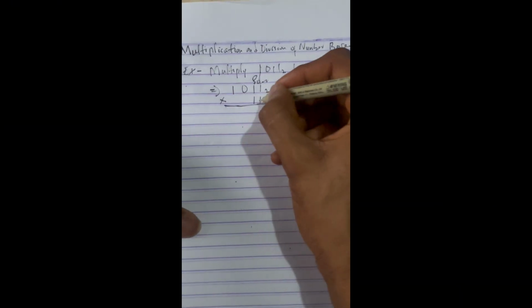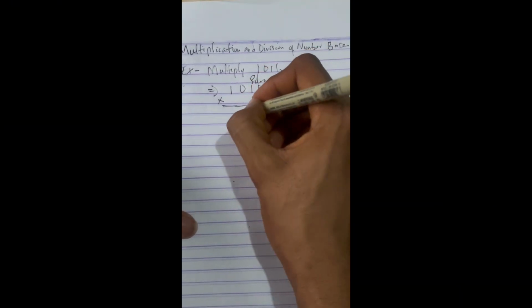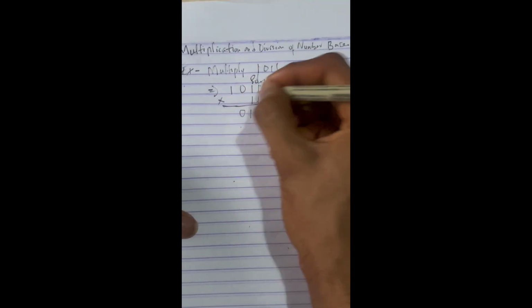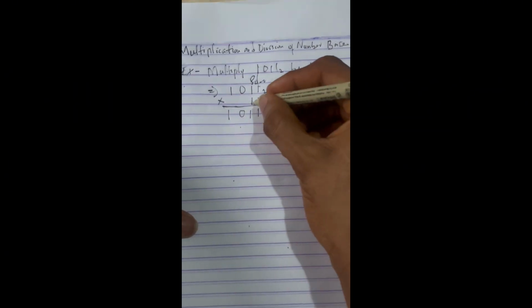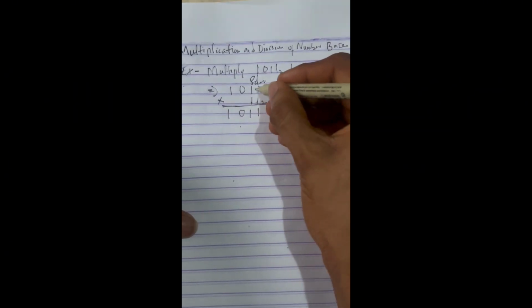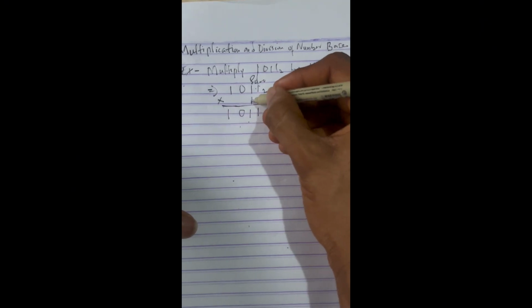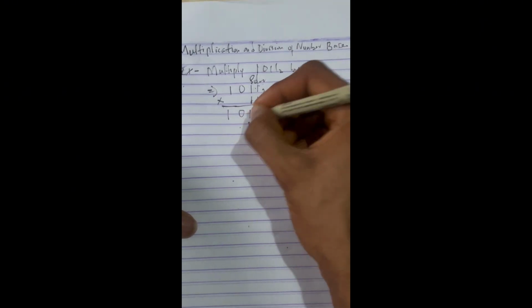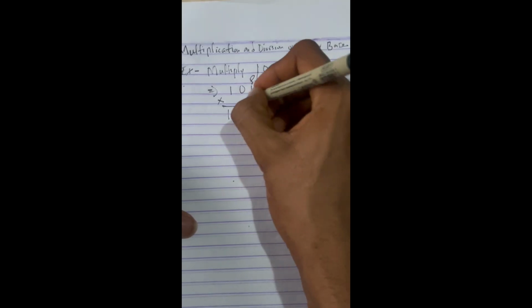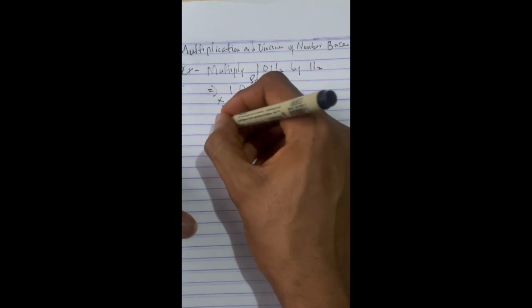So let's go now. 1 times 1 is 1. 1 times 1, 1. 1 times 0, 0. 1 times 1, 1. Good. So move with this one now. 1 times 1. Your answer will not be here, under the one that you're working with. 1 times 1, 1. 1 times 1, 1. 1 times 0, 0. 1 times 1, 1.